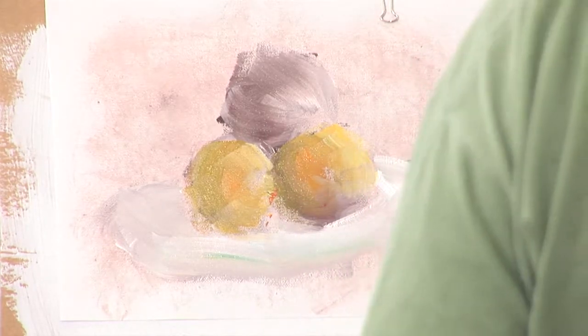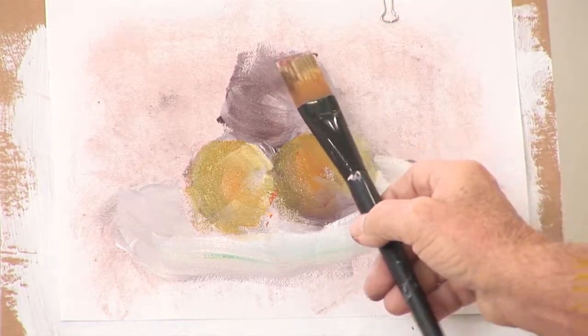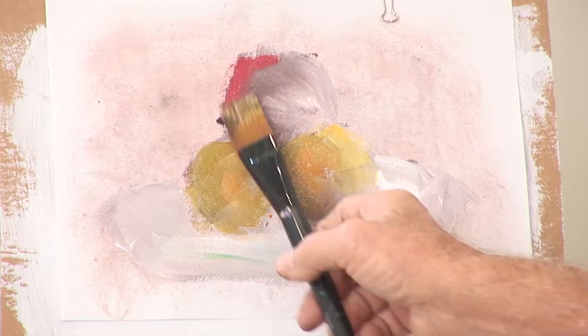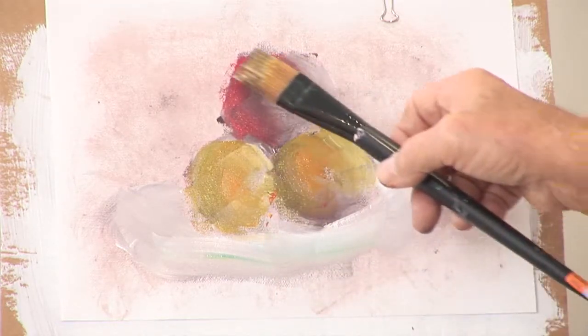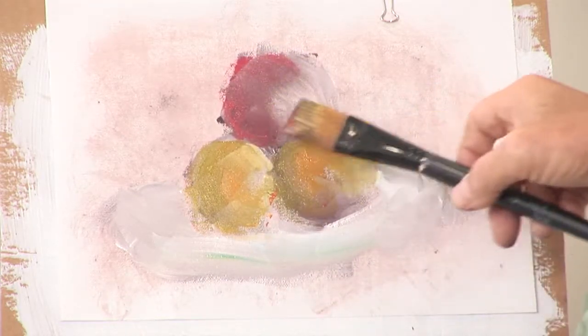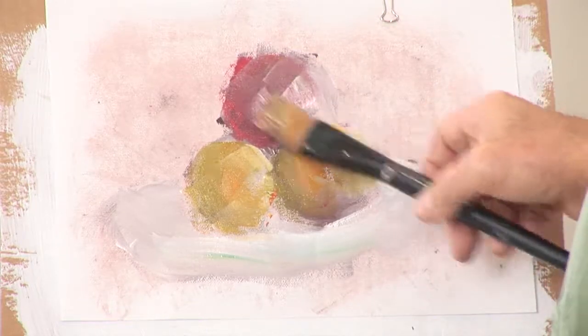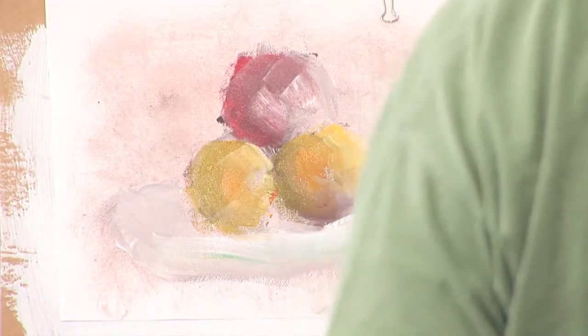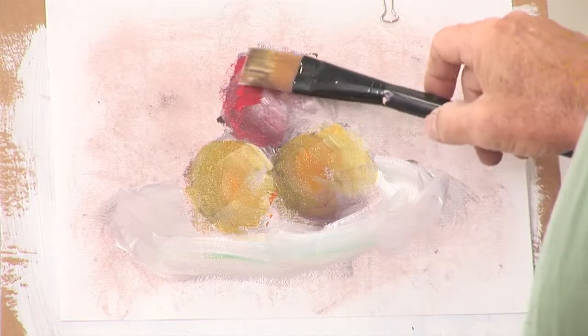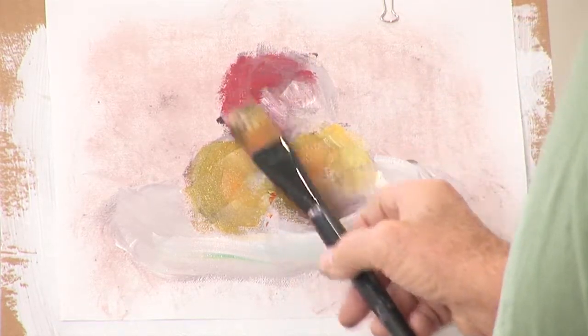And our tomato, let's just get him kind of colored in, just again to show what the colors drug over an underpainting and using the value to find the form. We want this to look like it's round, three-dimensional.